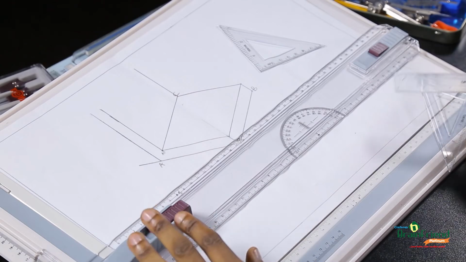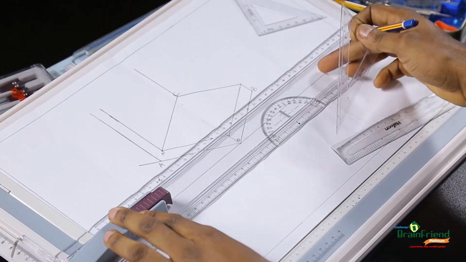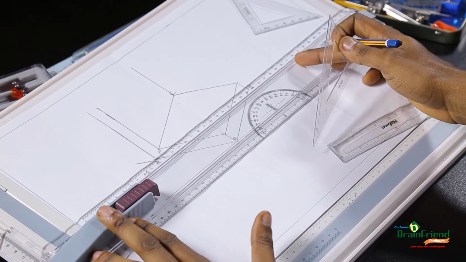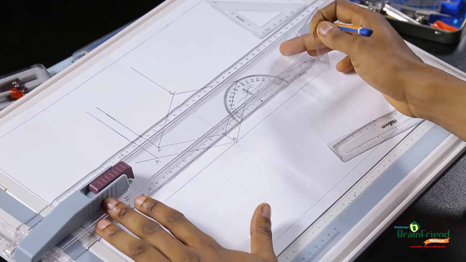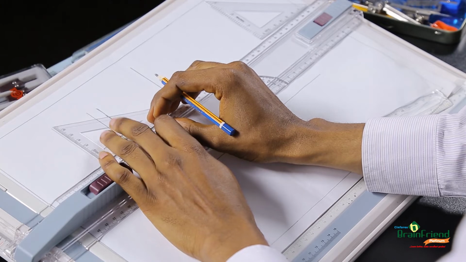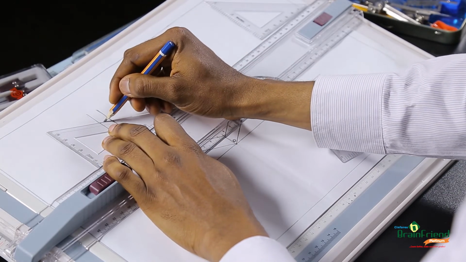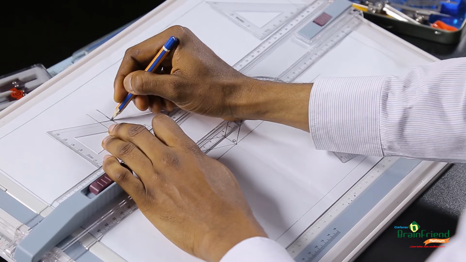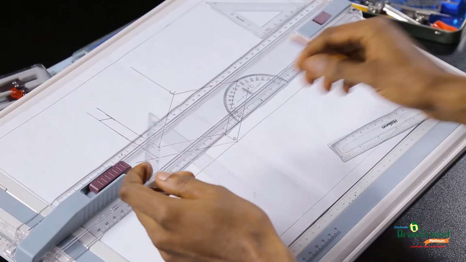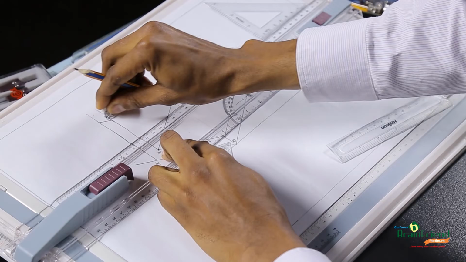With the aid of your set square, carefully slide your T-square upward. Join the lines together. You can remove the excesses with your eraser.